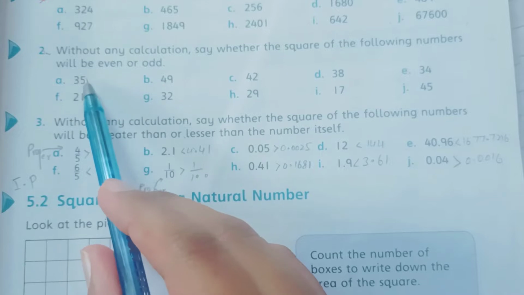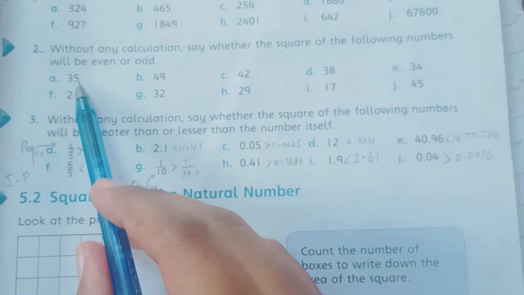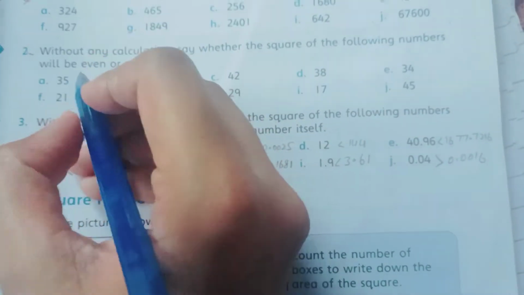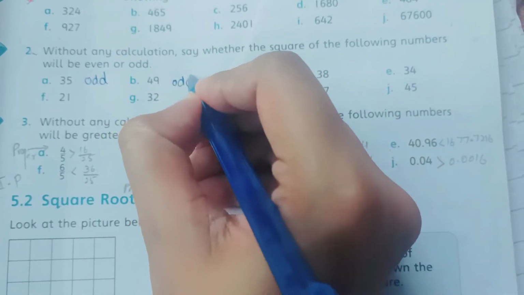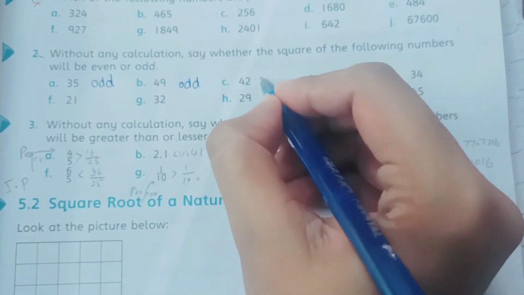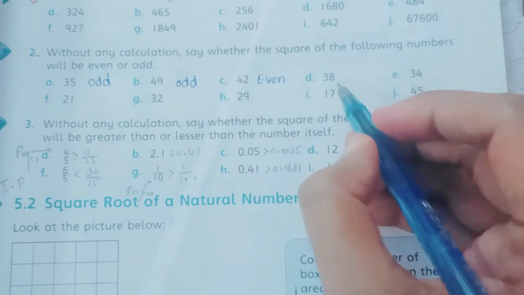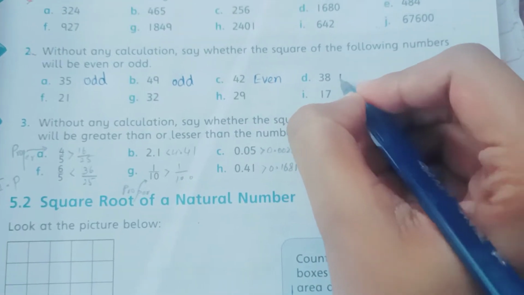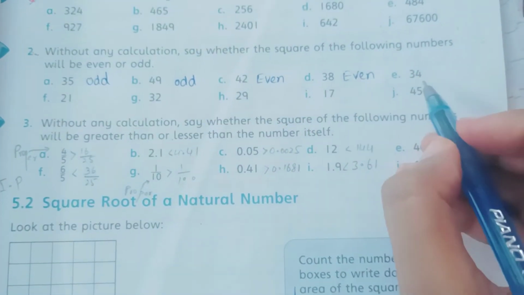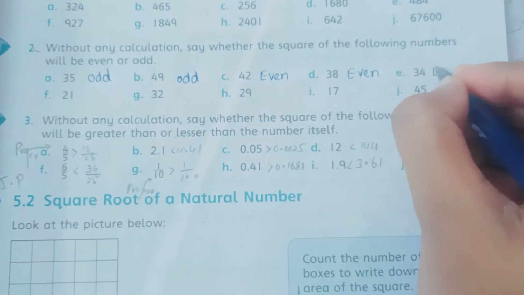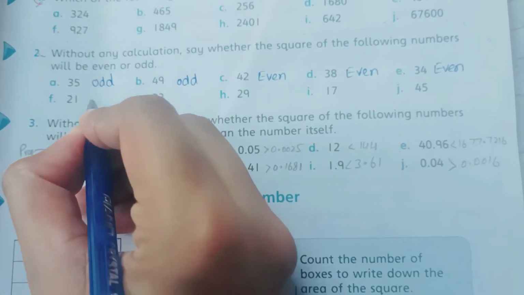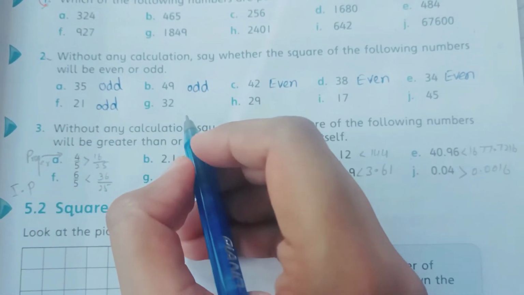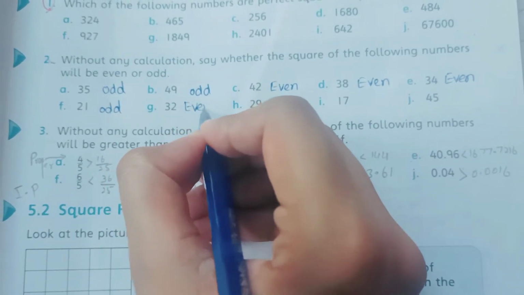So 35 is an odd number, so this is the reason its square will also be odd, so we will write odd here. 49 is also an odd number, so its square will be odd. 42 is an even number, so its square will also be even. 38 is an even number, so its square will also be even. 34 is an even number, so its square will also be even. 21 is an odd number, so its square will also be odd. 32 is an even number, so its square will also be even.